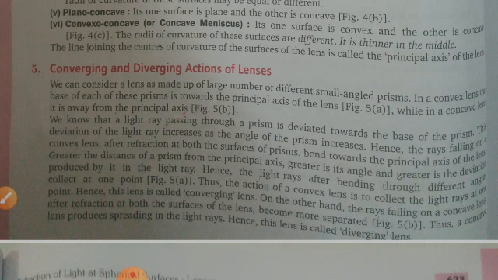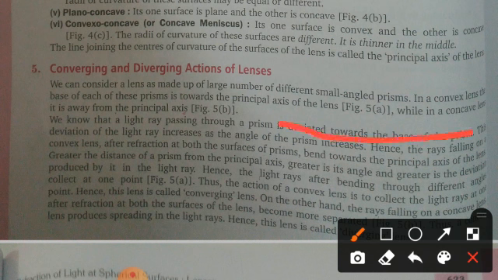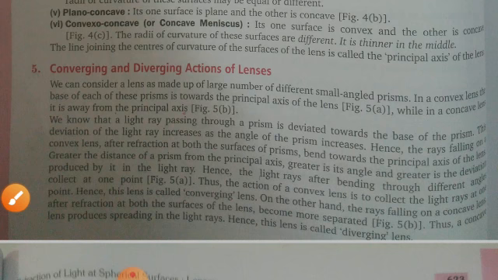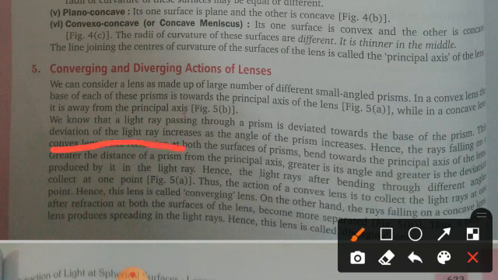Fine. We know that a light ray passing through a prism is deviated toward the base of the prism. This deviation of the light ray increases as the angle of the prism increases. Hence, the ray falling on a convex lens, after refraction at both the surfaces of the prism, bends towards the principal axis of the lens. Fine. Now, greater the distance of the prism from the principal axis, greater is its angle and greater is the deviation. Collect at point 5 in figure 5a, you can see this.